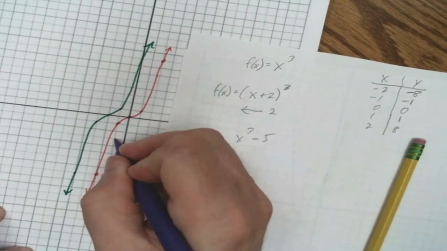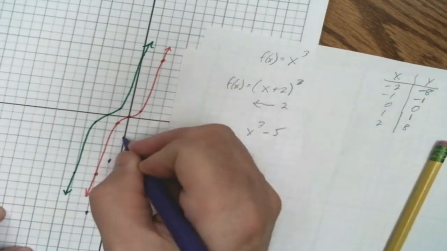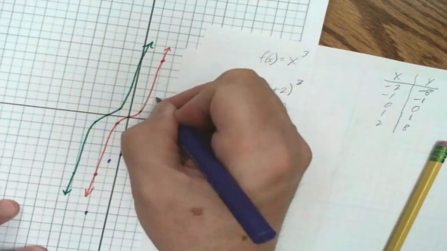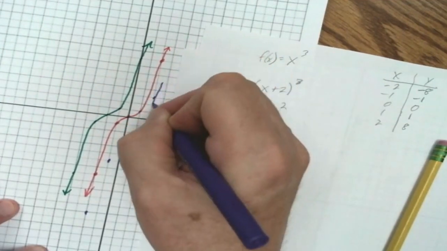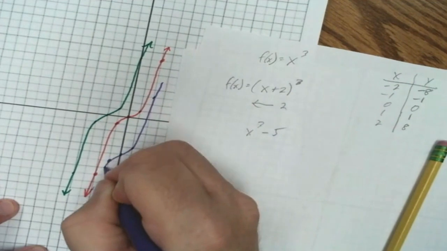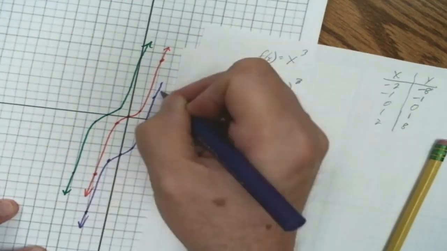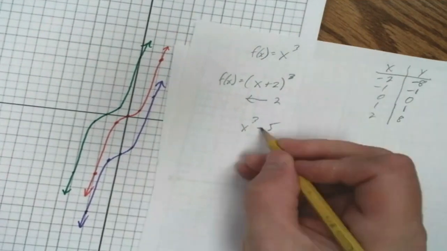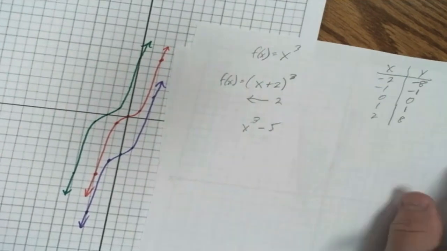So when we graph that, again, it's the same graph. It's just every point is shifted down 5. If this was a plus, it would shift up. All right. So we understand what those things do.